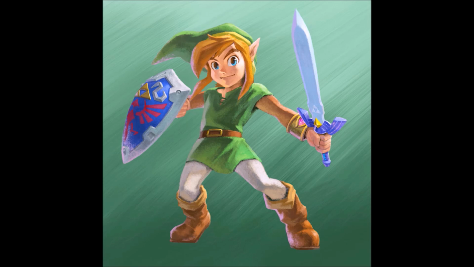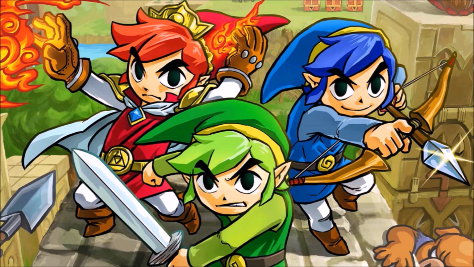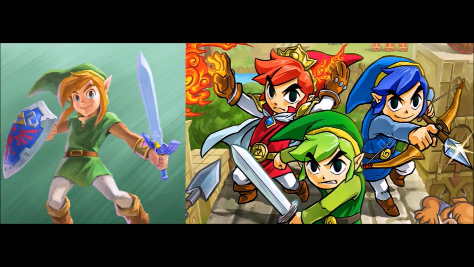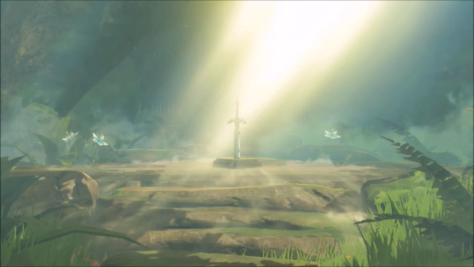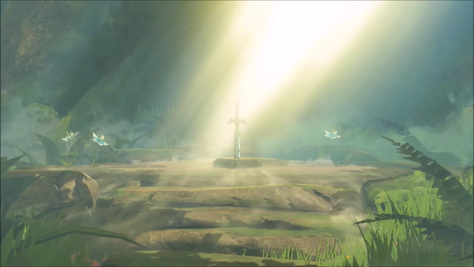Here's Link from A Link Between Worlds, and here's Link from Triforce Heroes. Looks like two completely different people, right? Well, it's been confirmed that this is in fact the same Link, but the art style of the two games just happen to be a little different. This may be the case for Breath of the Wild versus Ocarina of Time. The different appearance may also be a way for Nintendo to avoid players from guessing the plot. They have said that they expect players to uncover the history of Breath of the Wild by uncovering the clues within the game. And with that, we've potentially answered all three questions posed by this video.